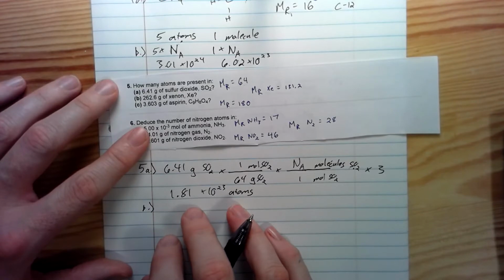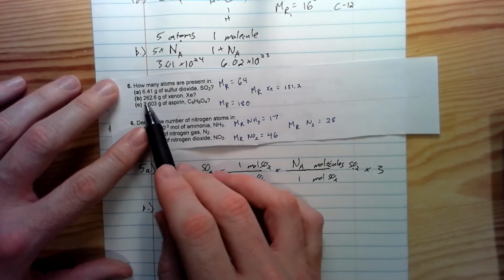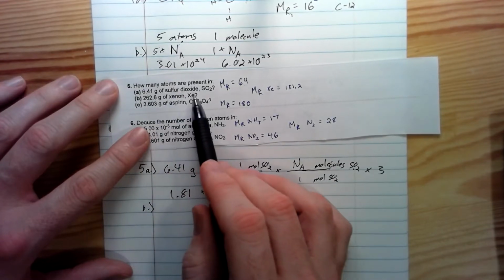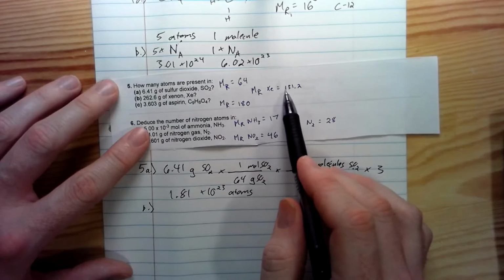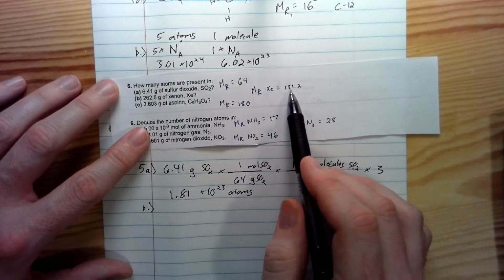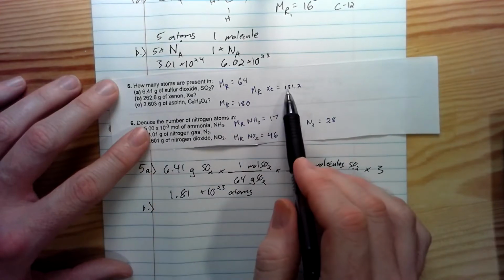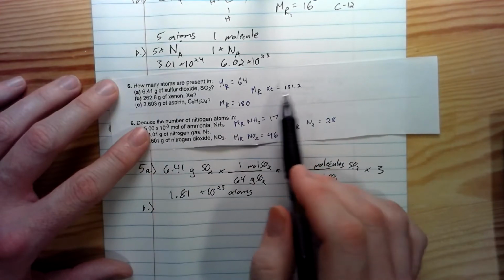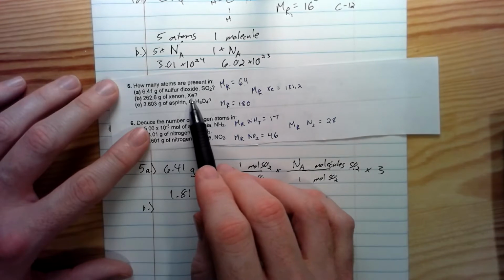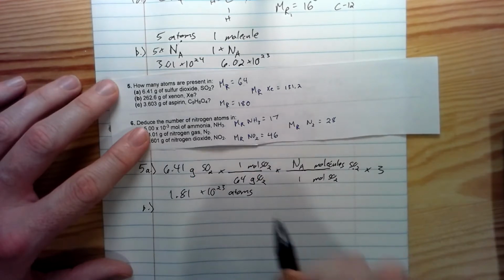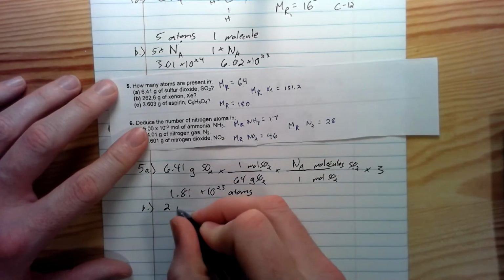Now for B, we've got xenon right here, and we have 262.6 grams of xenon, and our molar mass of xenon is 131.2. It doesn't take a genius to figure out that this number is double that one. And luckily, xenon is just a singular atom.